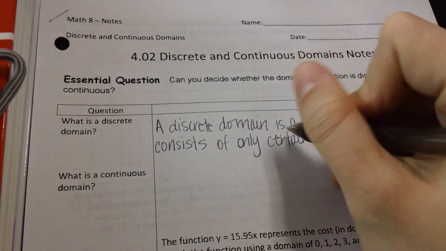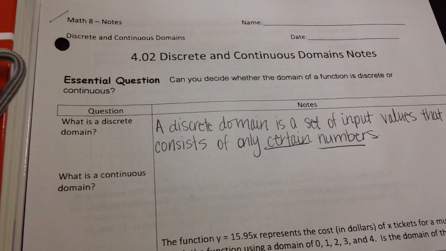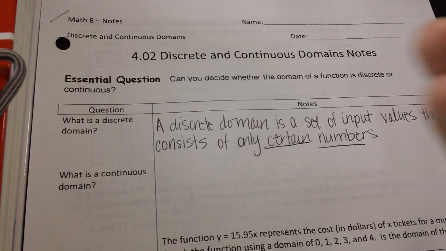So a discrete domain is only certain numbers. A continuous domain is a set of input values that consists of all numbers.